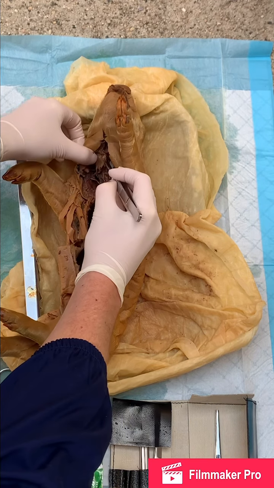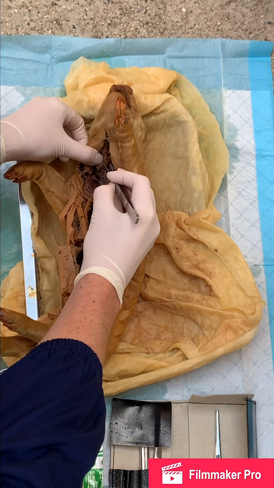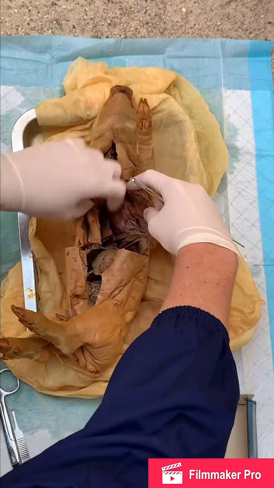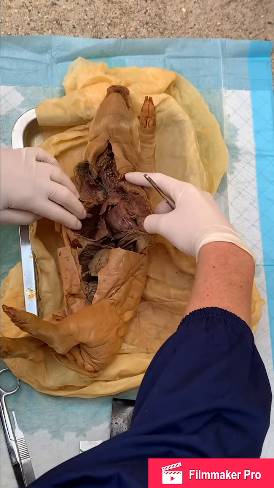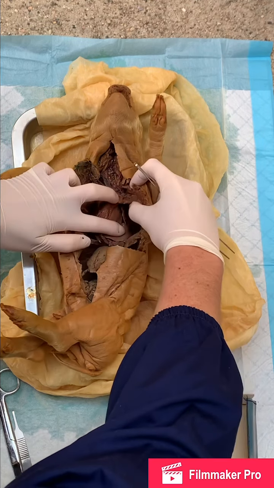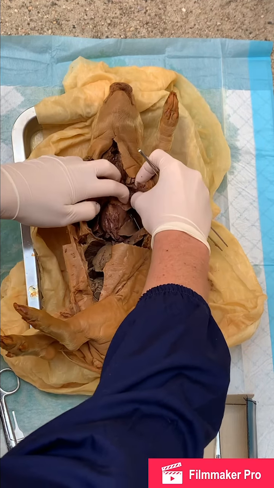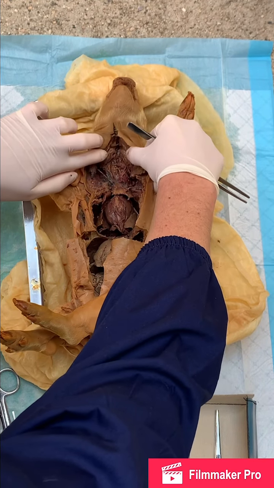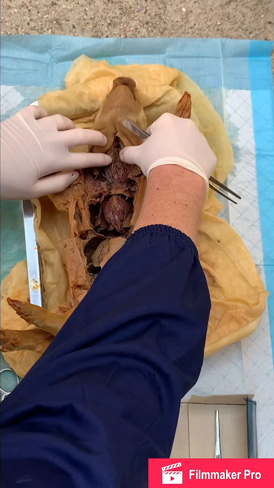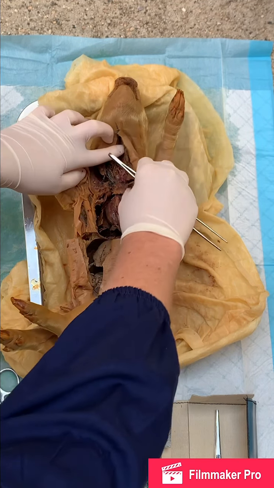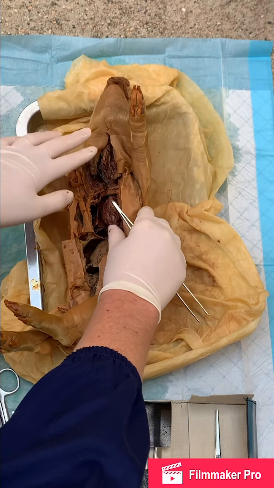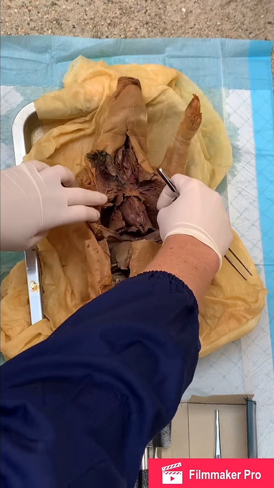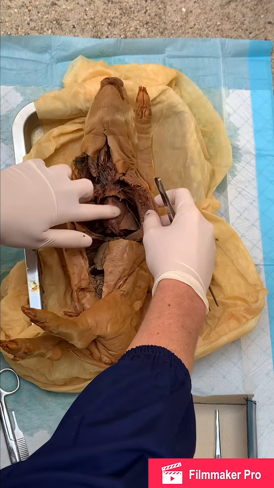If we could take a piece of this tissue and put it under a microscope, you could see the cartilage. Okay. Also in here, when this is connected, this would be your thyroid cartilage, which is the largest piece of cartilage in the body, also known as your Adam's apple.